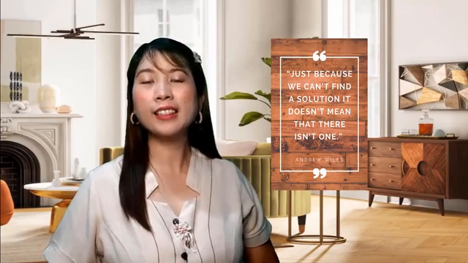An English mathematician once said, "Just because you can't find a solution, it doesn't mean that there isn't one." And like any other concept in mathematics, it also applies in real life. Sometimes, finding which is not the right value is the solution to the problem. And that's the concept of inequality.